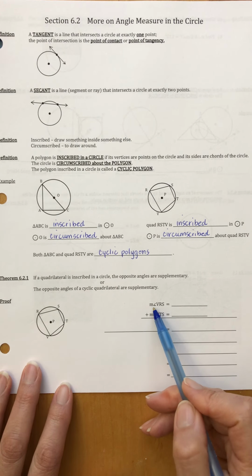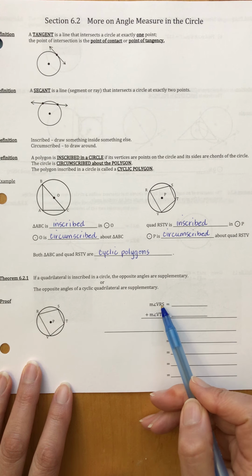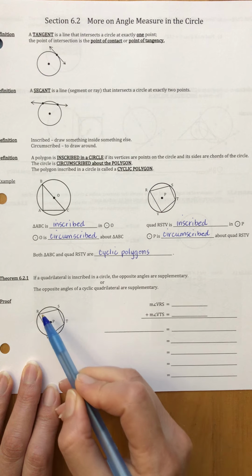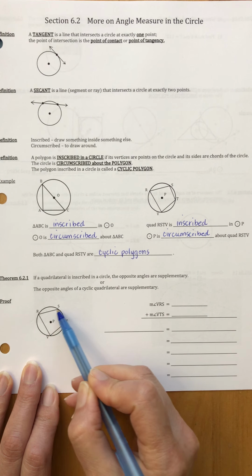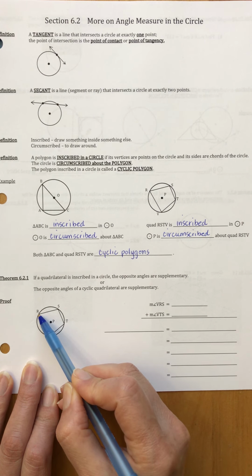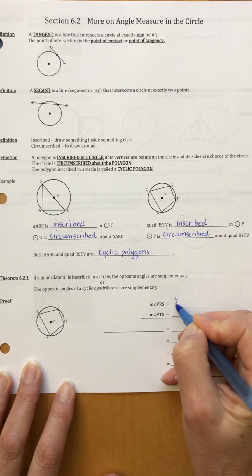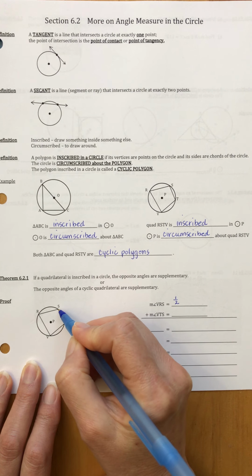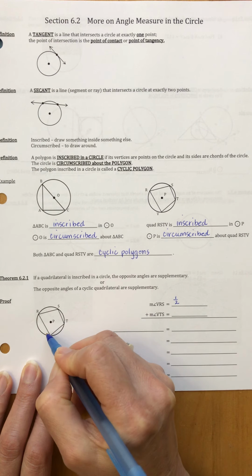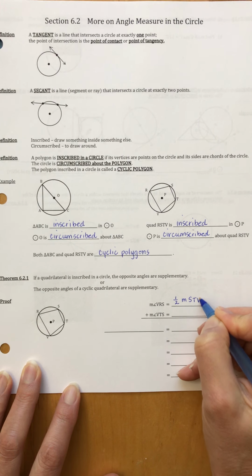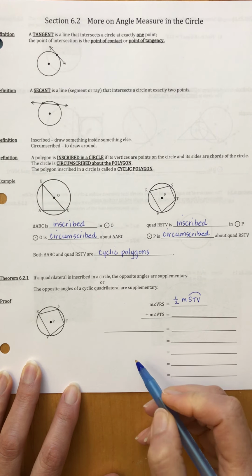So first we're going to talk about the measure of angle VRS. So VRS, well, it's an inscribed angle. Vertex is on the circle. So the formula says it's equal to 1/2 its intercepted arc. So 1/2 its intercepted arc would be STV. So the measure of arc STV. Okay?